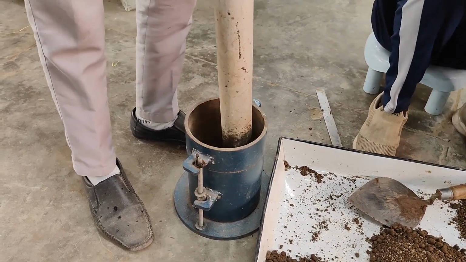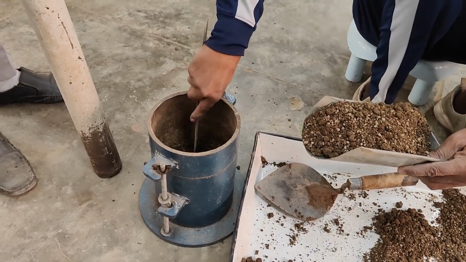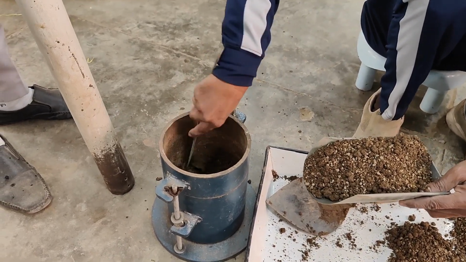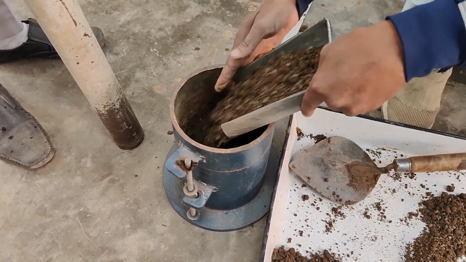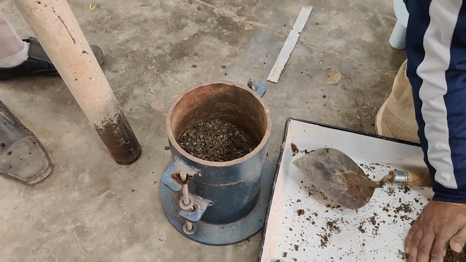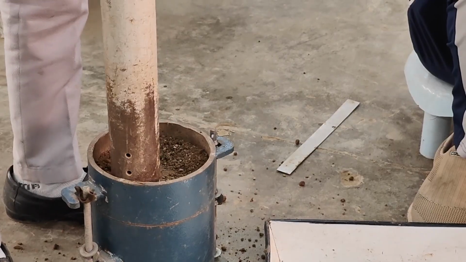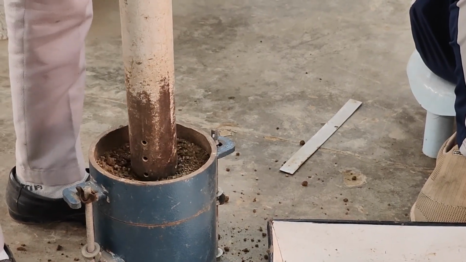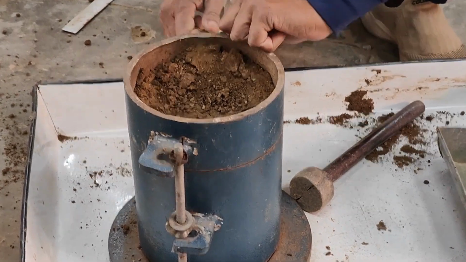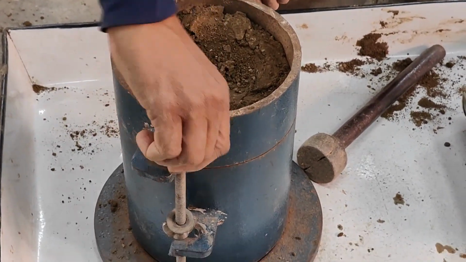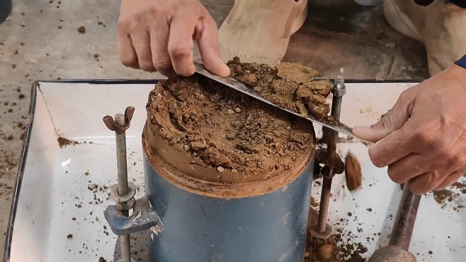Now after the first layer is compacted with 55 blows, just make a scratch on the surface and put another layer of the soil on that. Again do the same thing, compact it with 55 blows and keep on doing till the last layer is compacted. Then remove the collar and remove the extra soil here.